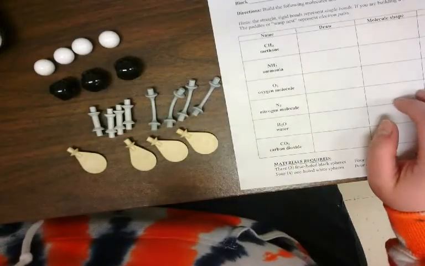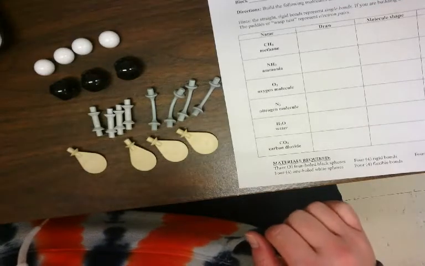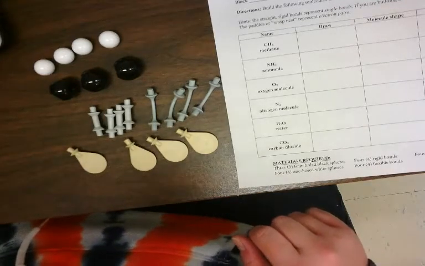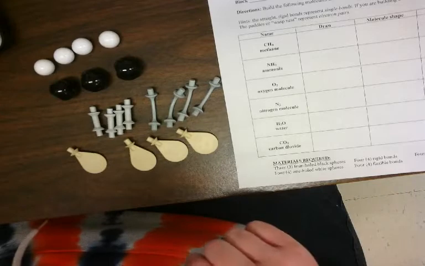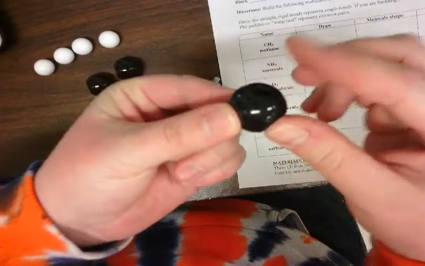Okay, so this is our molecule building lab. First thing we need to do is check all of our materials. It says 3 4-holed black spheres. So here they are. Notice that they have 1, 2, 3, 4 holes. That means it can make 4 bonds. We've got 3 of those.